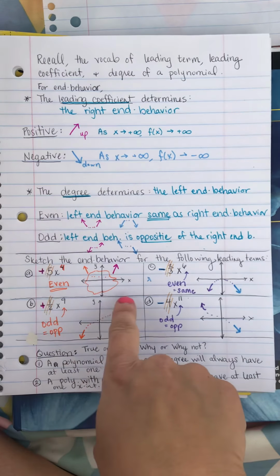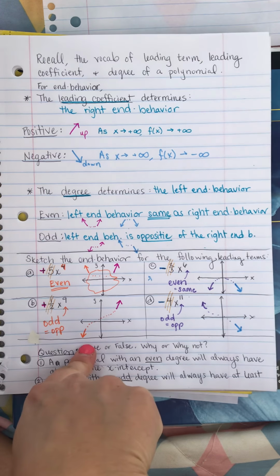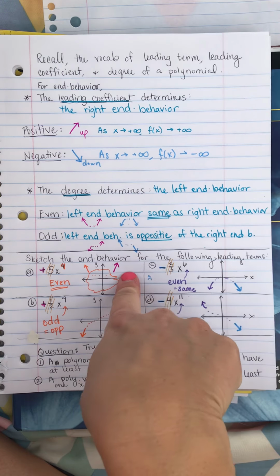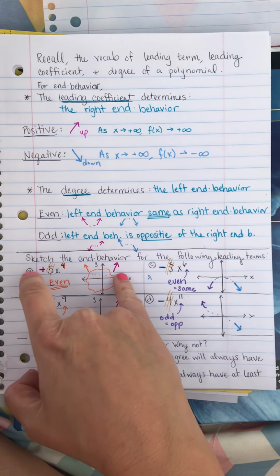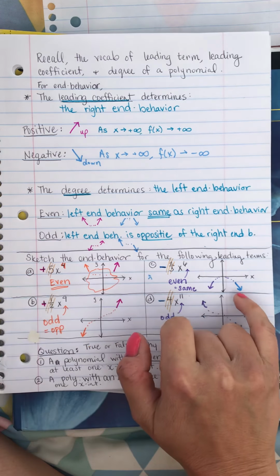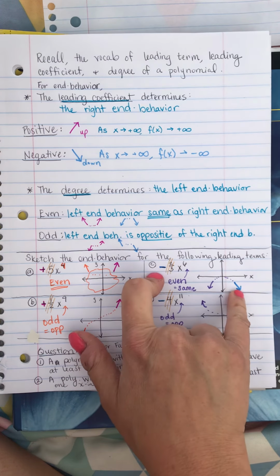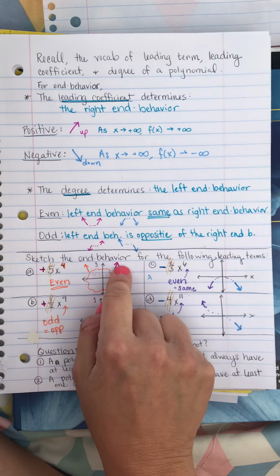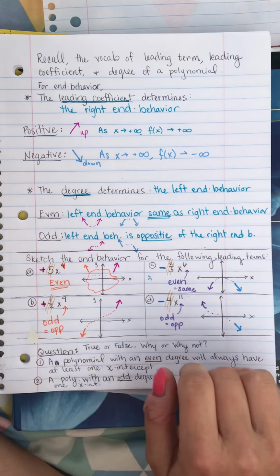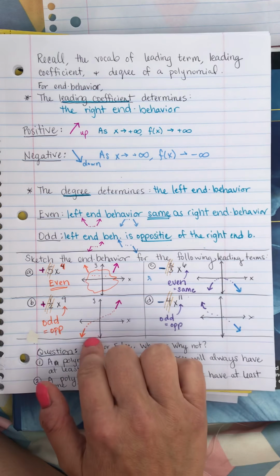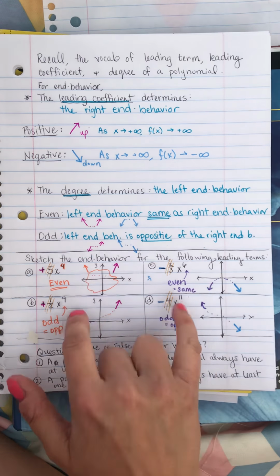But when you're talking about end behavior, you're talking about whether it's going up on the left, up on the right. Up on the right is a positive leading coefficient. Down on the right is a negative leading coefficient. If they both go up or both go down, then you have an even degree. If one goes up and one goes down, you have an odd degree.